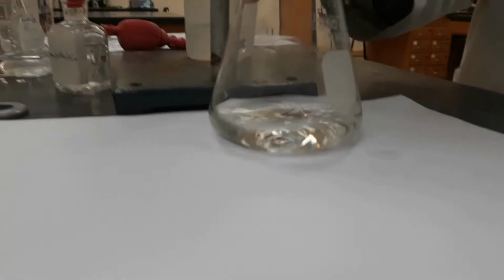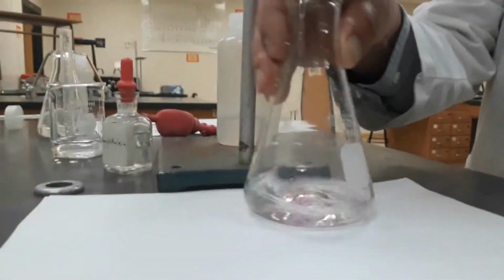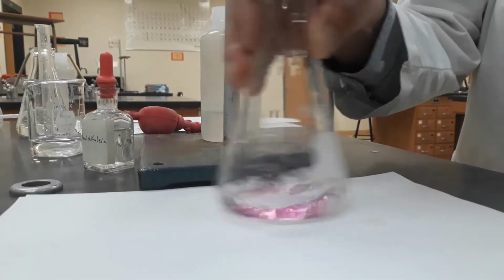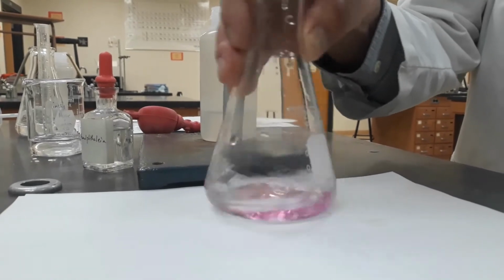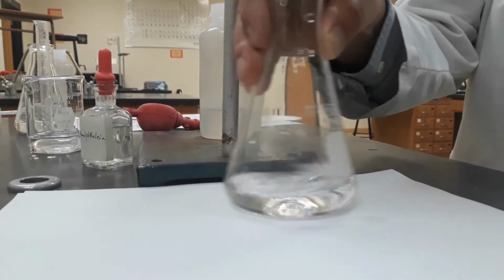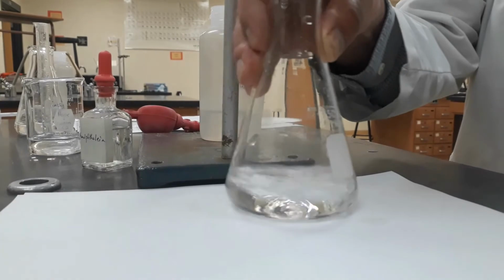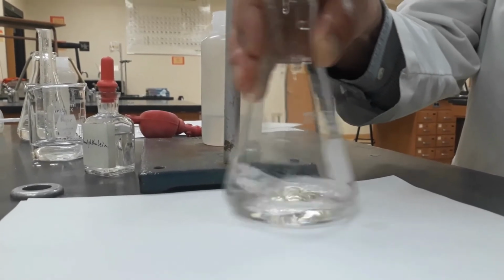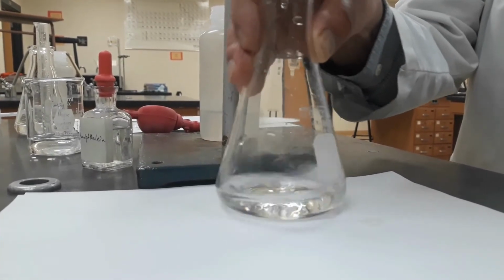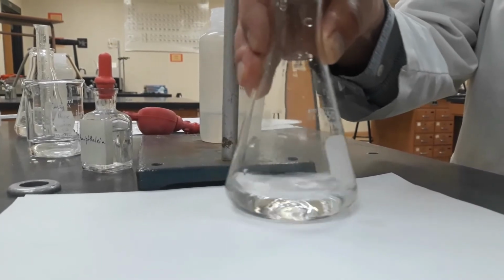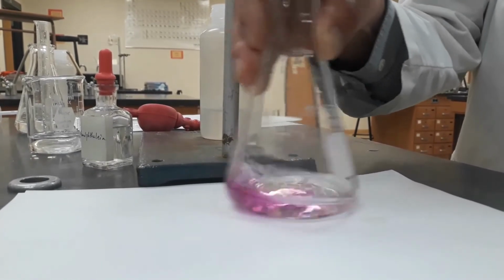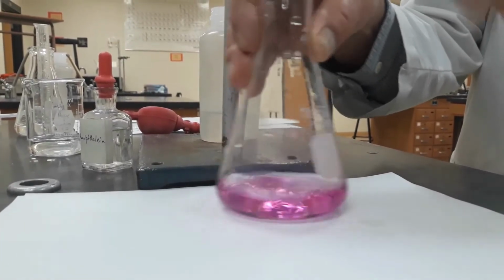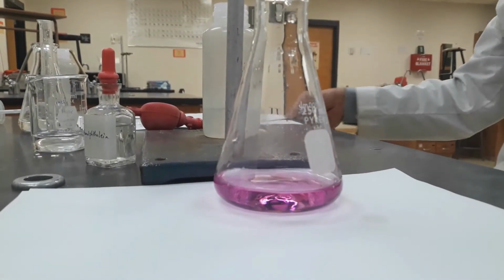Ooh, taking a little while for the pink to go away. One drop too many. Okay, so there's our first reading.